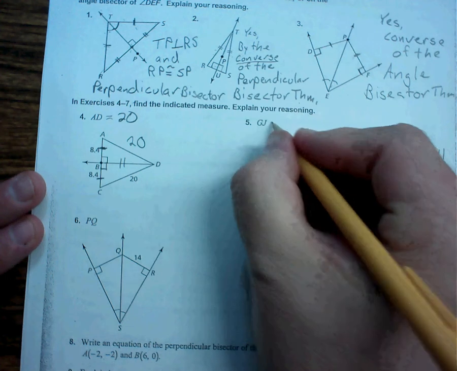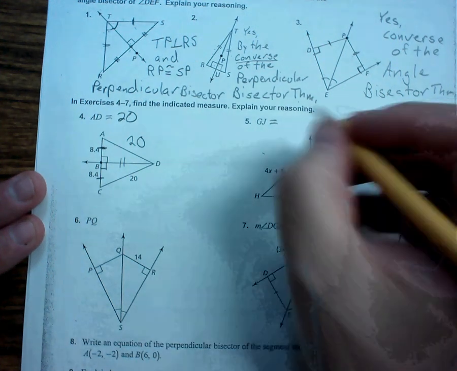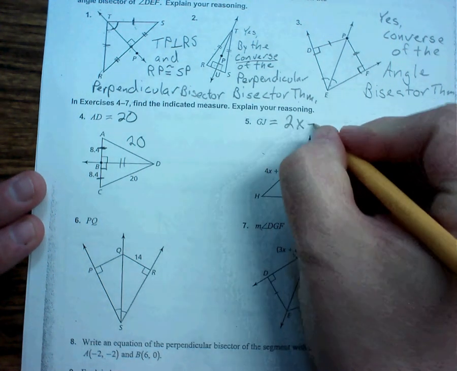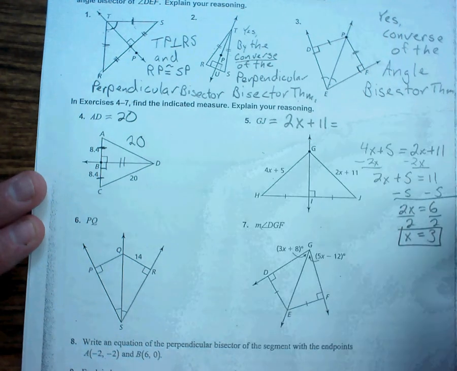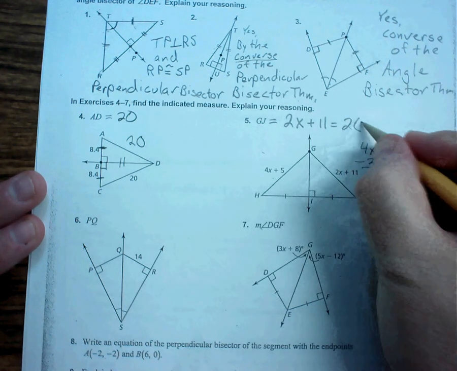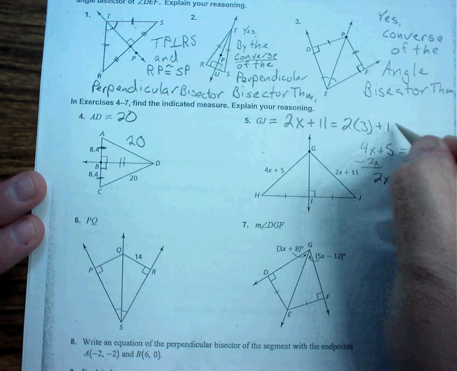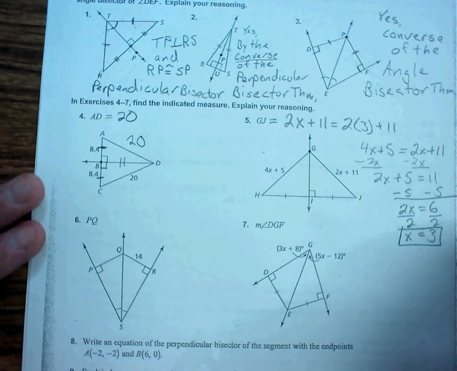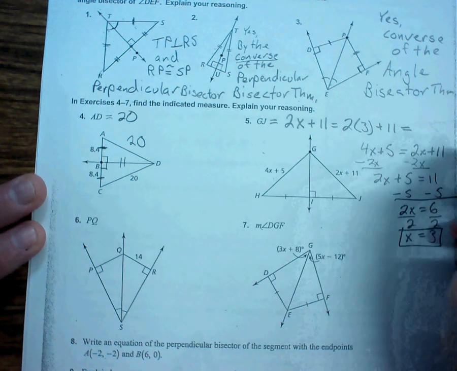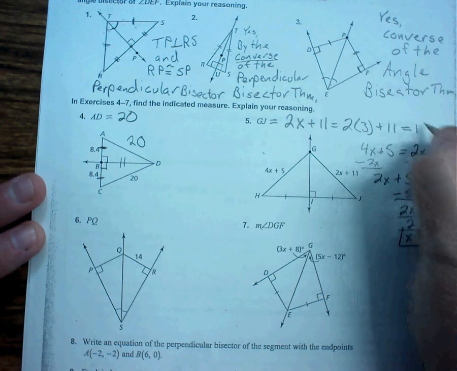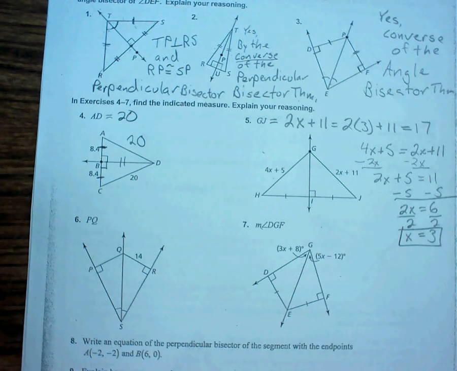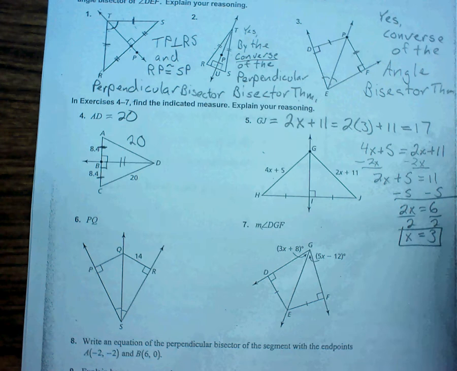They want to know what GJ is. GJ is actually 2x plus 11. We know that x is going to be 3, so we say 2 times 3 plus 11. What's 2 times 3? Plus 11? 17. You guys were counting on your fingers. That's good. Okay, I'm going to double check. Remember, Mr. Adams posted the solutions. And I posted the solutions on my website, so yeah, it is 17, okay?